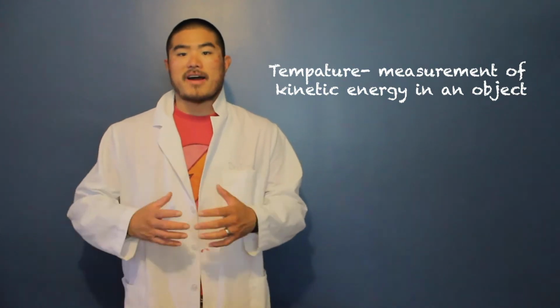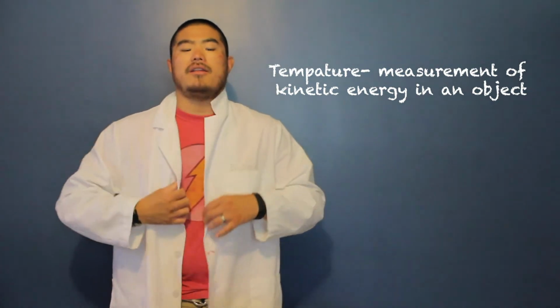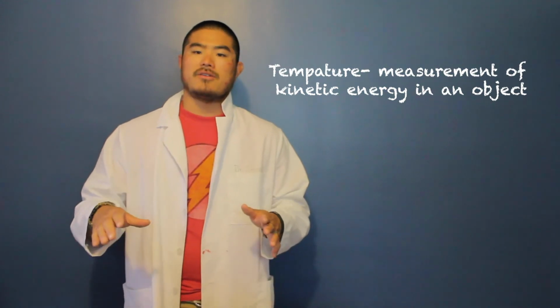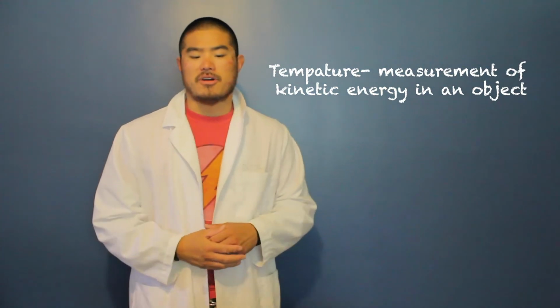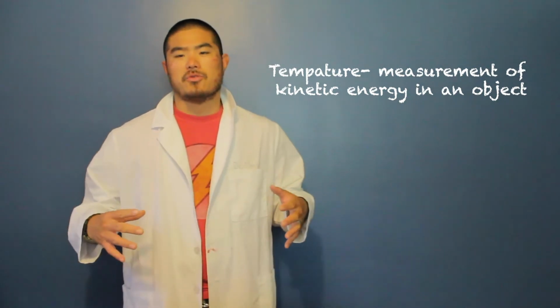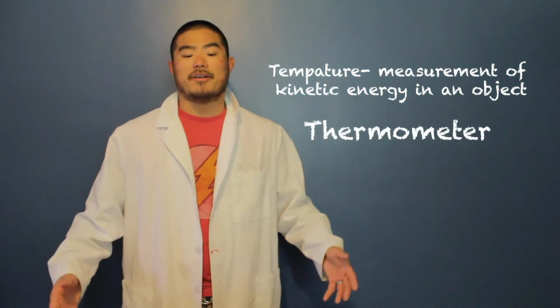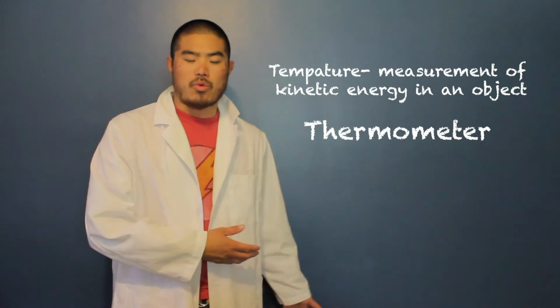So if you go really fast, you get really sweaty and you're really hot. Or if you slow down and get kind of cold, you need to put on that hoodie, and you'll be good. And again, the simple tool for this is a thermometer. And the way we measure this is in Celsius degrees or Kelvin.